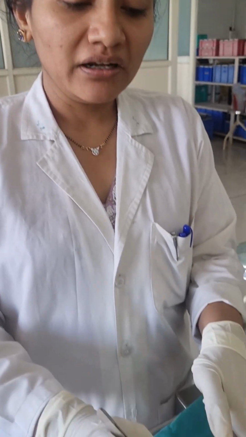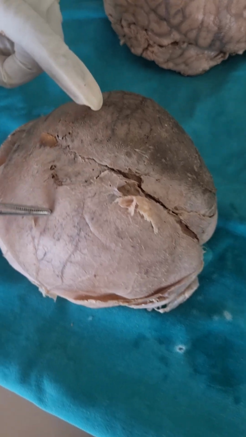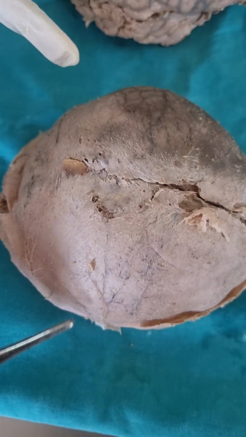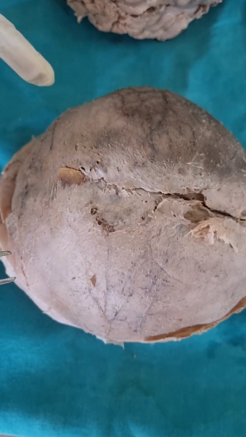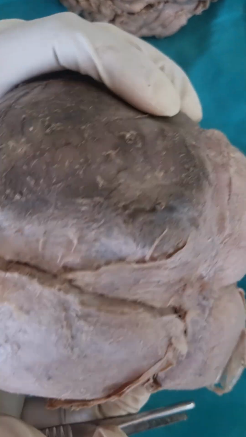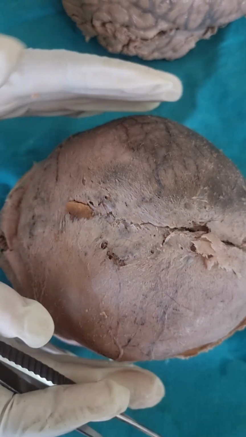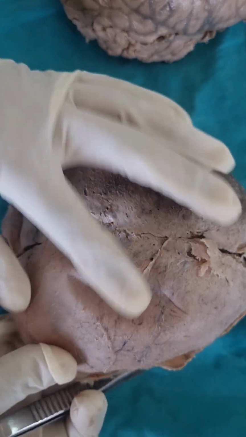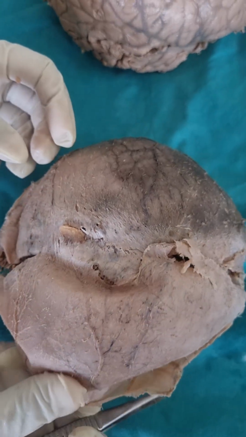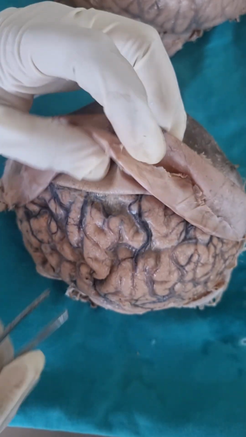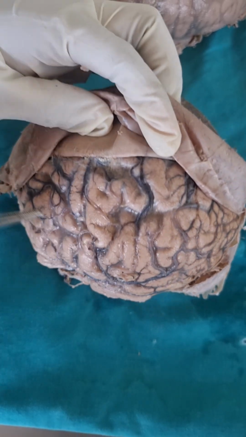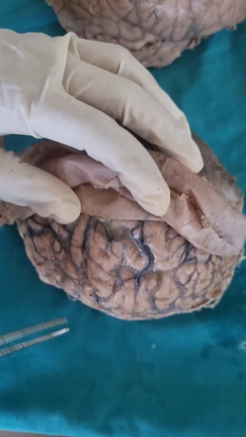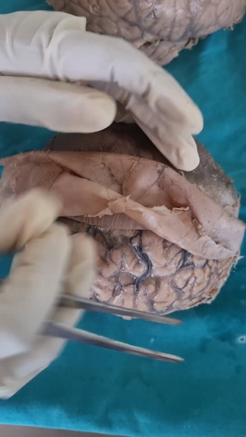Today we are going to see about the coverings of the brain. It's applied, that is about extradural, subdural and subarachnoid hemorrhage. So this is the brain covered with the meninges. So what are meninges? The outermost tough fibrous layer is the dura mater. Beneath this dura, what you see web-like is the arachnoid, and attached to the brain is the pia mater.